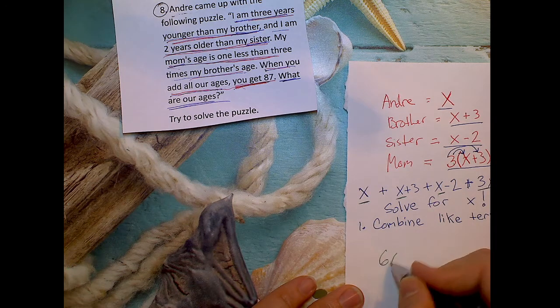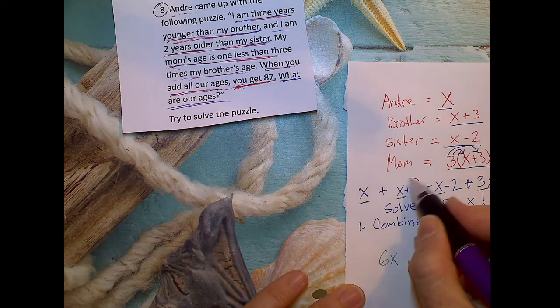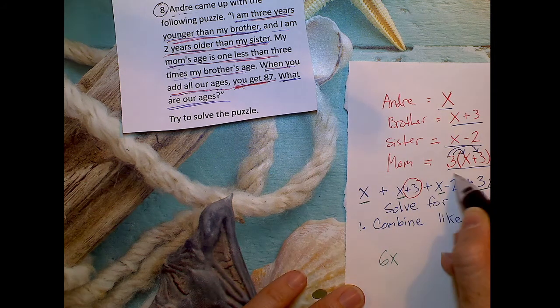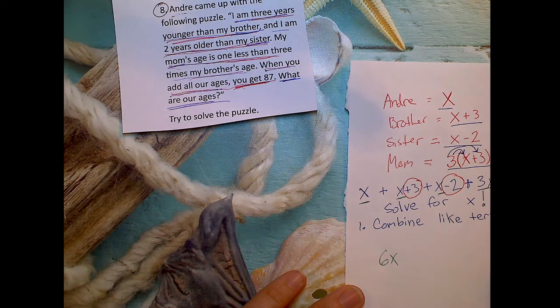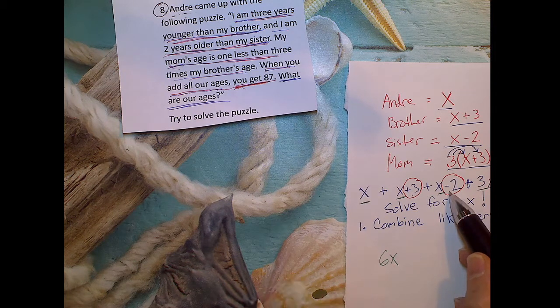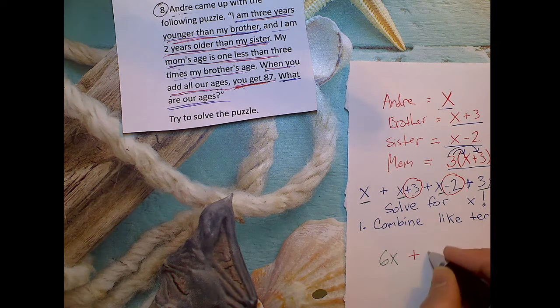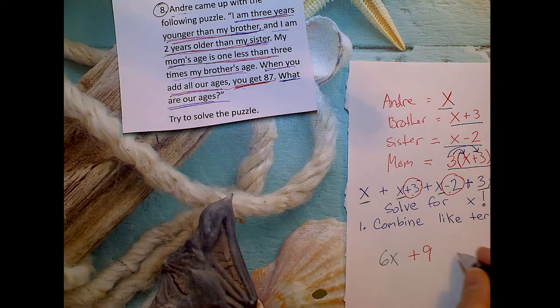So that is 6x. And then let's combine all the numeric terms. Plus 3 minus 2 plus 9 minus 1. So 3 minus 2 is 1, plus 9 is 10, minus 1 is 9, so plus 9. And this equals 87.